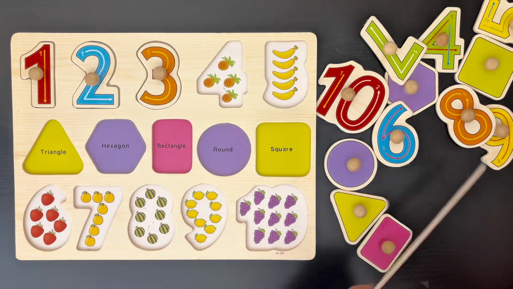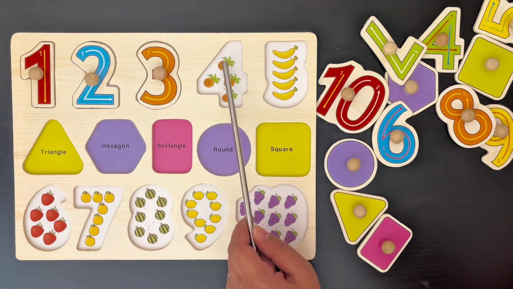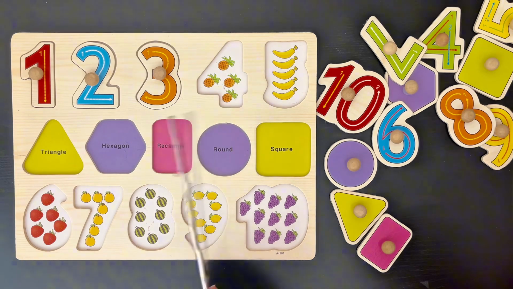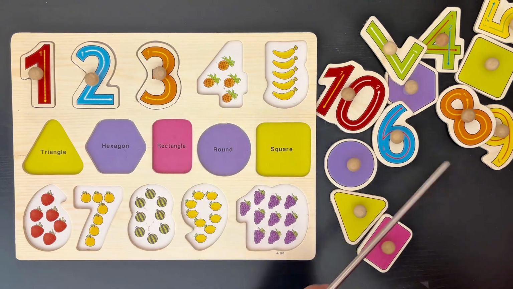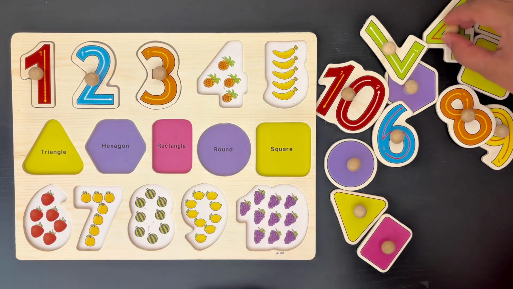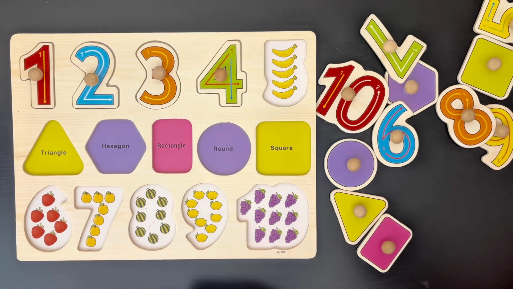Now is number 4. 1, 2, 3 and 4. 4 pineapples. Did you see number 4? Yes, you find it. Let's put them back.